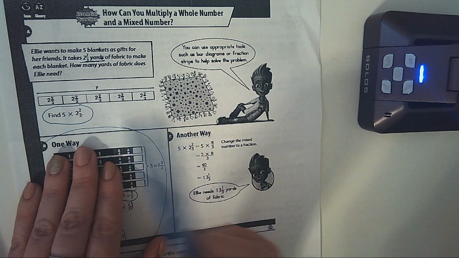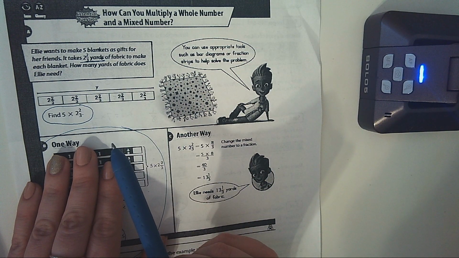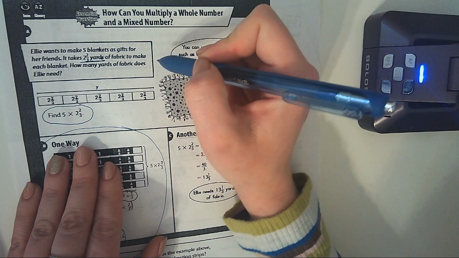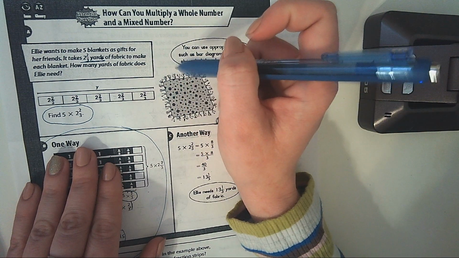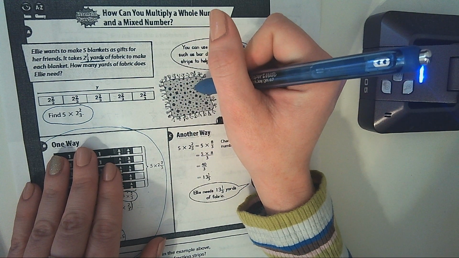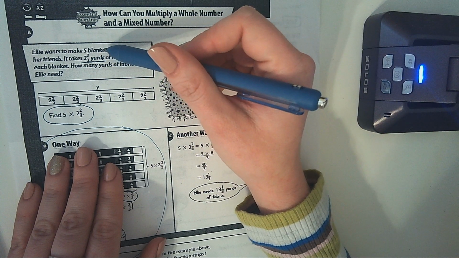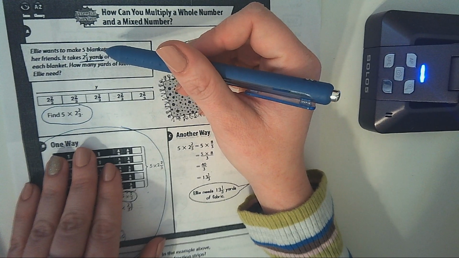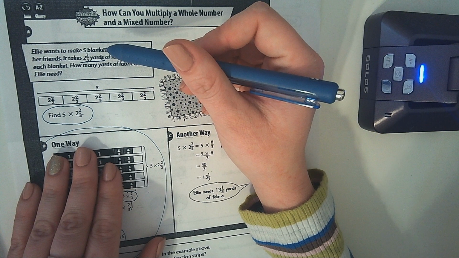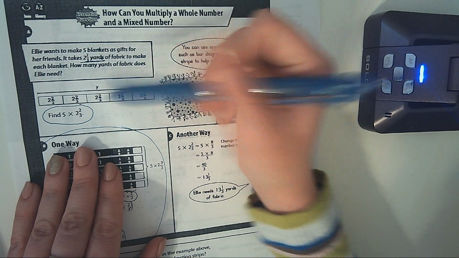In a real world situation, this is an important question to be able to solve, because if you were doing something like knitting and you wanted to create 5 blankets, you would have to go to the store and know how much in total to buy to make sure that you had enough.